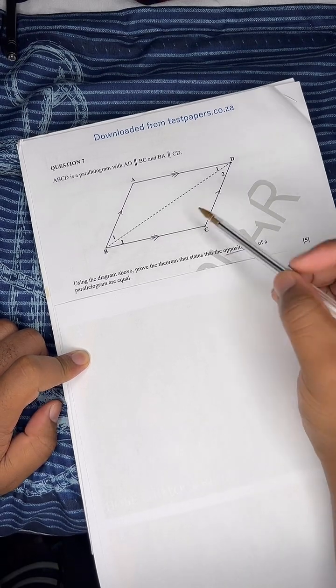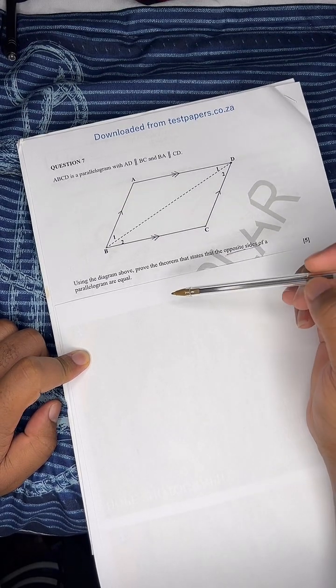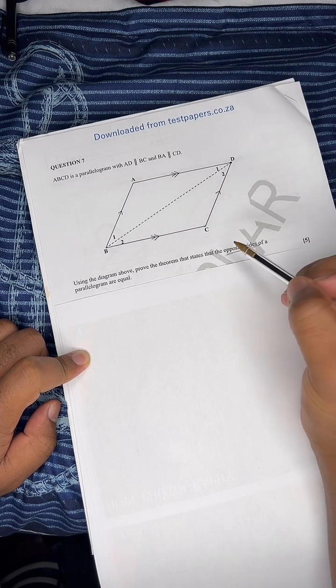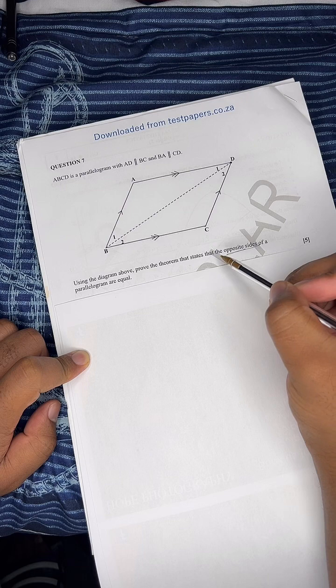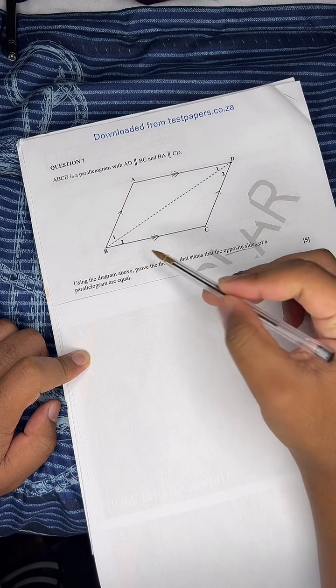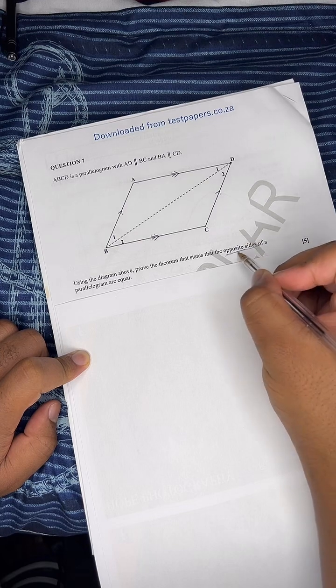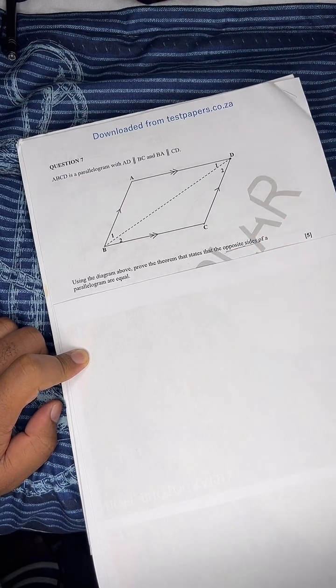So we are required to use this diagram to prove that theorem. You must know that opposite sides of any parallelogram are equal.